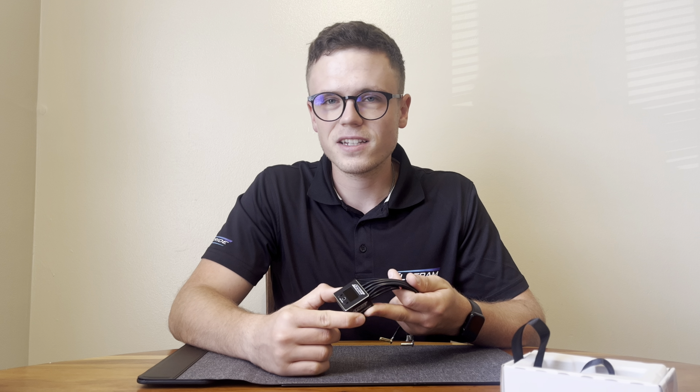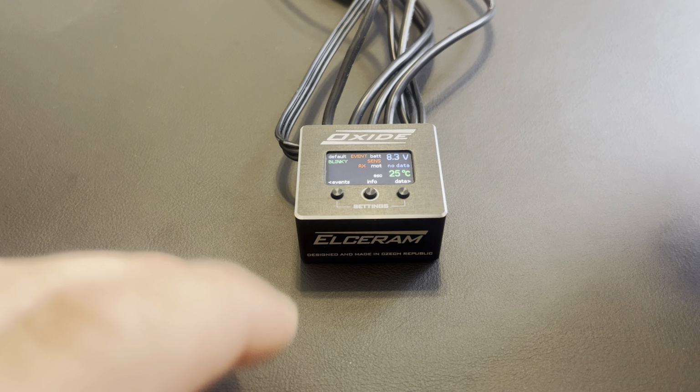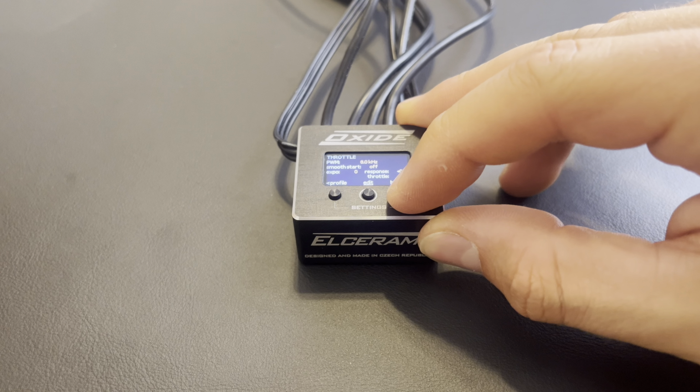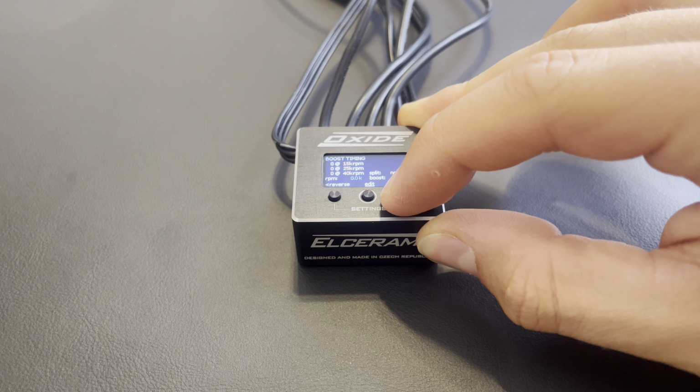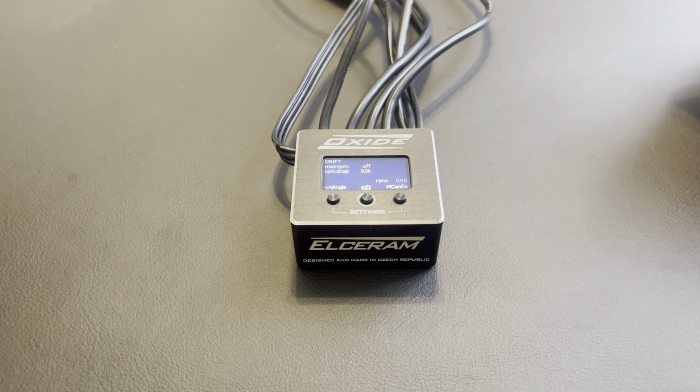Hey guys, in this video I will walk you through the new drift settings on the Oxide 110 electronic speed control from ELCERAM. Alright, let's head into the drift settings screen. By pressing the two side buttons, we get into the setting menus. We head over to the drift menu, which is right here.